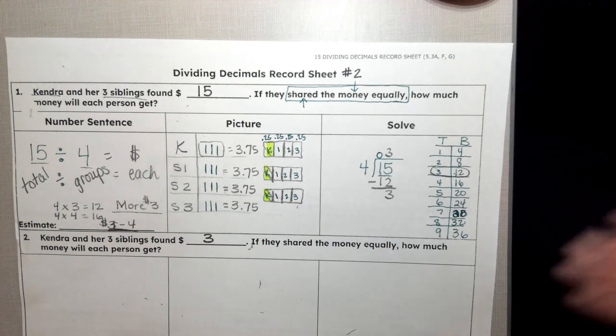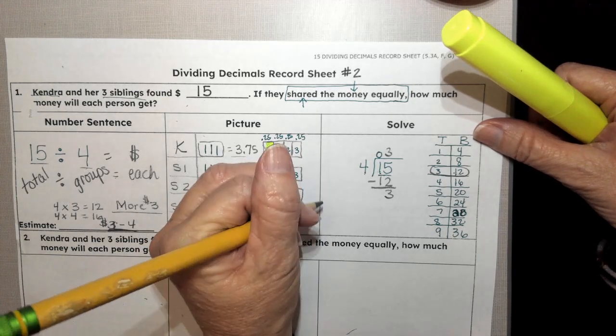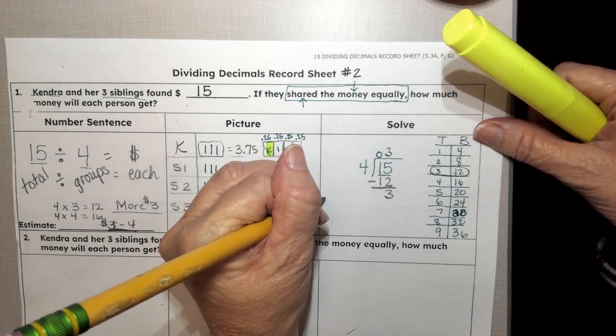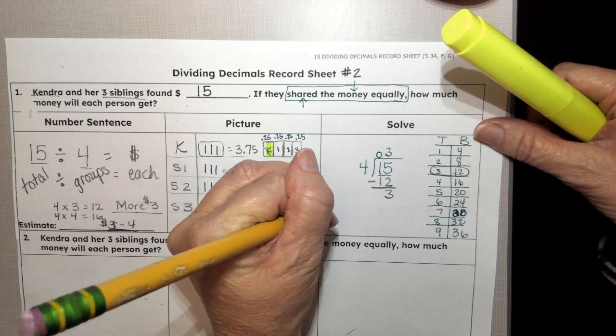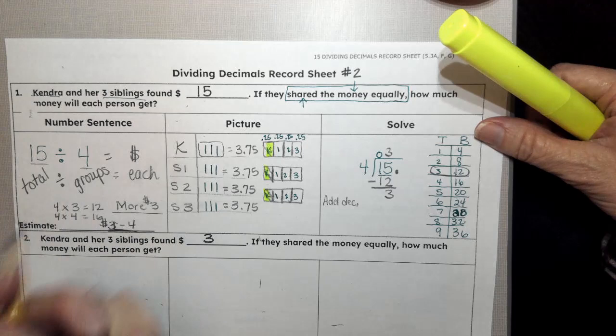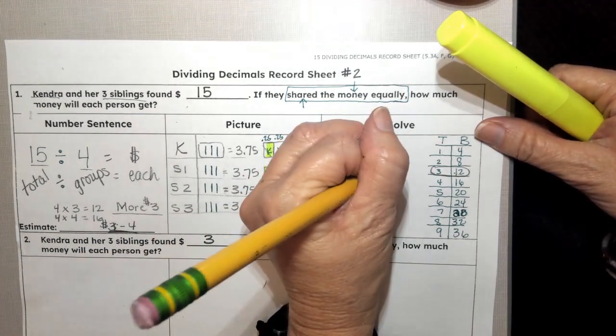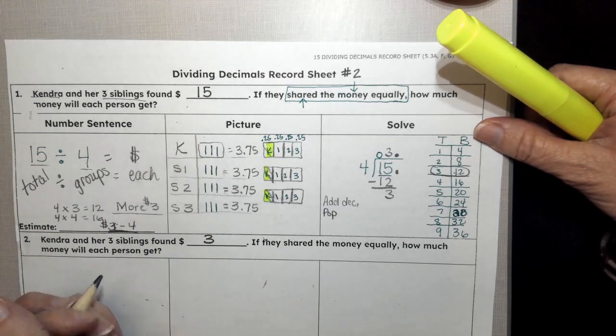Well, remember in 5th grade we don't get remainders. So there's 3 things that we do. We're going to add a decimal behind the whole number. We're going to pop the decimal up.